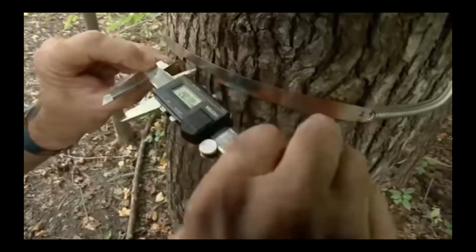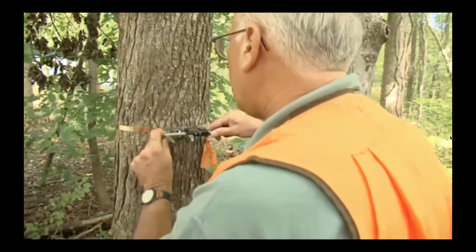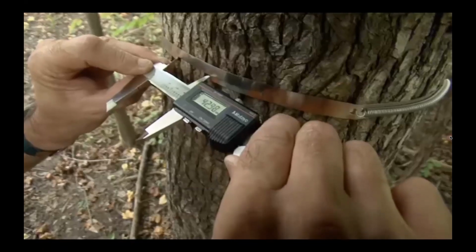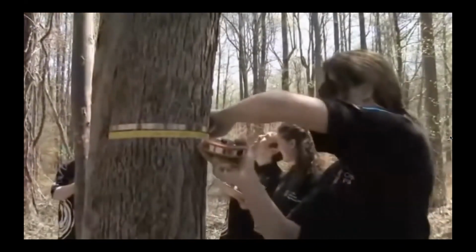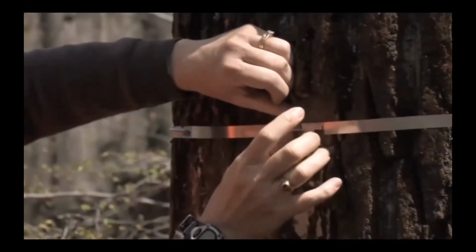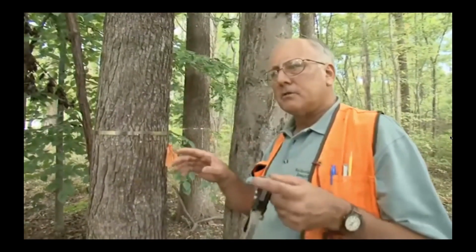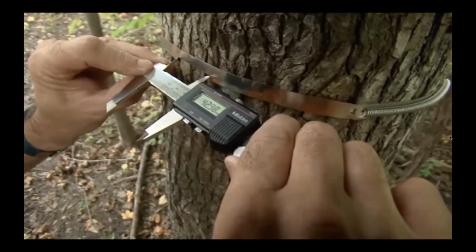First, I insert the jaws of the caliper into the gap. And here I got 42.98 millimeters. If we make measurements frequently throughout the growing season, we can figure out when the tree began to grow. We can figure out when it stopped growing. And we can even see short-term responses to things like droughts. They're really best for getting fine time-based measurements of the responses of the trees.